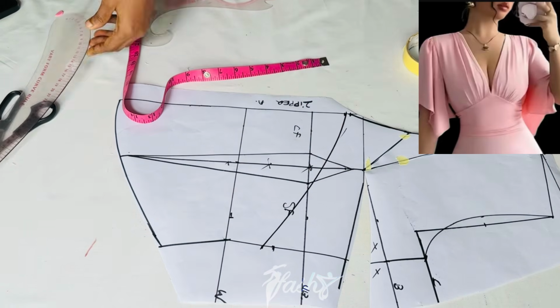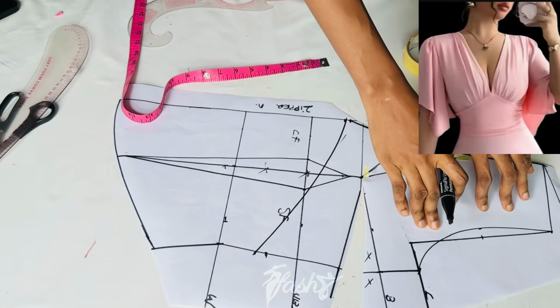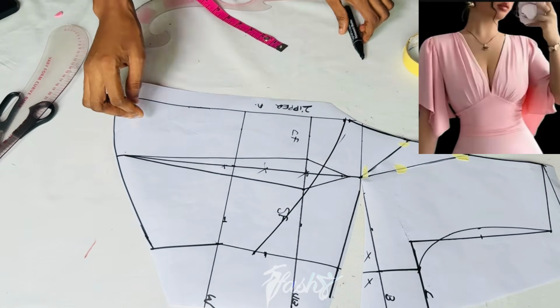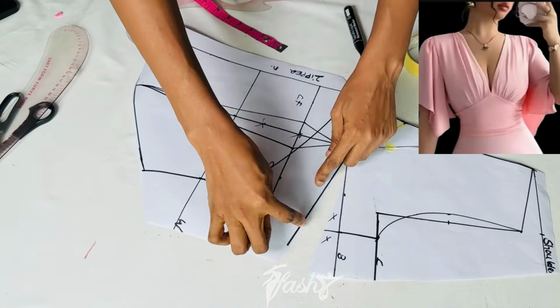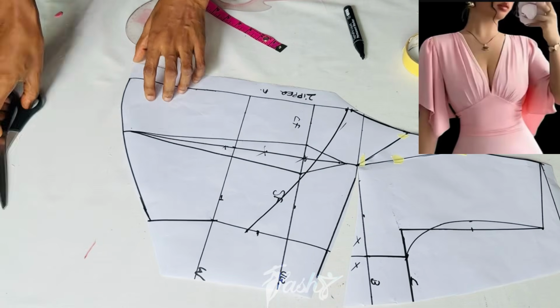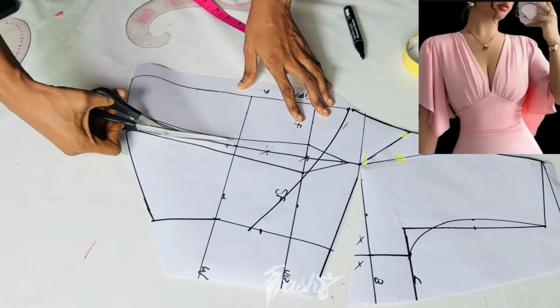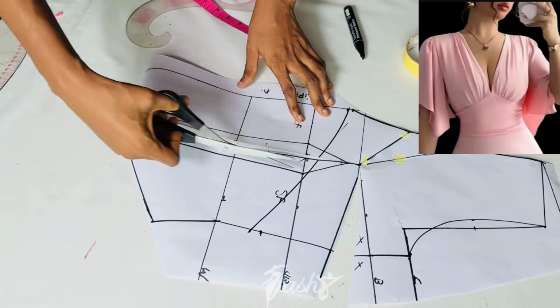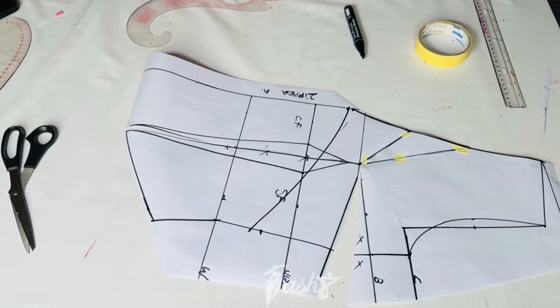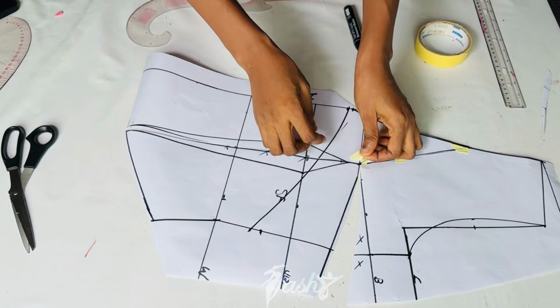Now I'm going to go ahead and cut out all our darts before I do the slash and spread on the upper part so that we can get the pleats that we have on this upper part. So I'm just going to go ahead and speed it up now, close my side bust darts, close all of the darts that we have, and cut out.